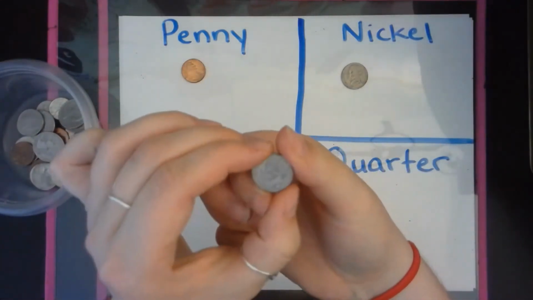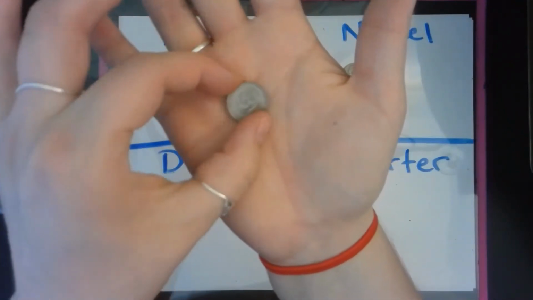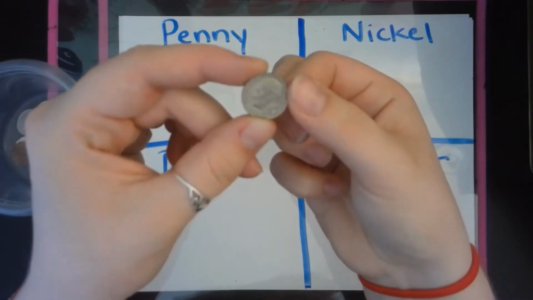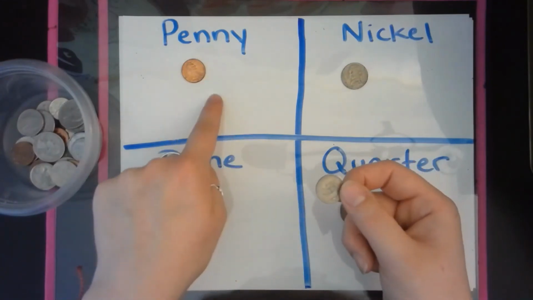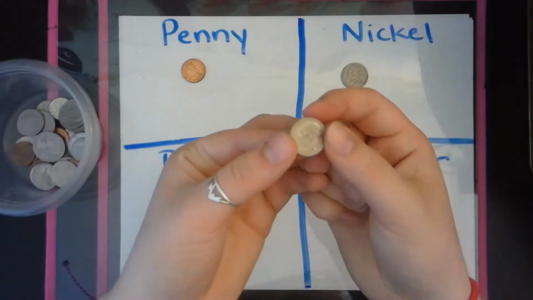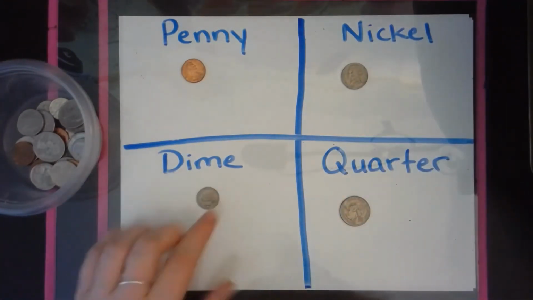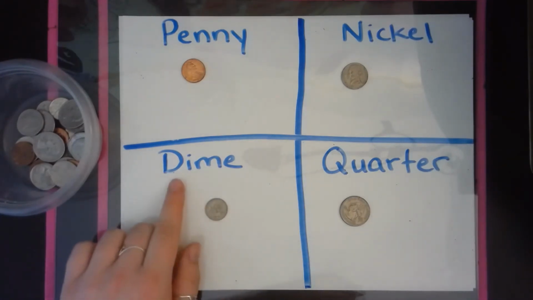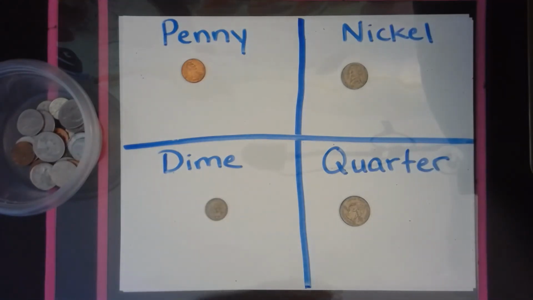is this. This is a dime. Say it with me, dime. The dime is the smallest coin, but it has more cents than a penny or a nickel, even though it's the smallest. A dime has 10 cents. And dime, D says d, so I know the dime goes here because this word says dime. Let's do a few together now.